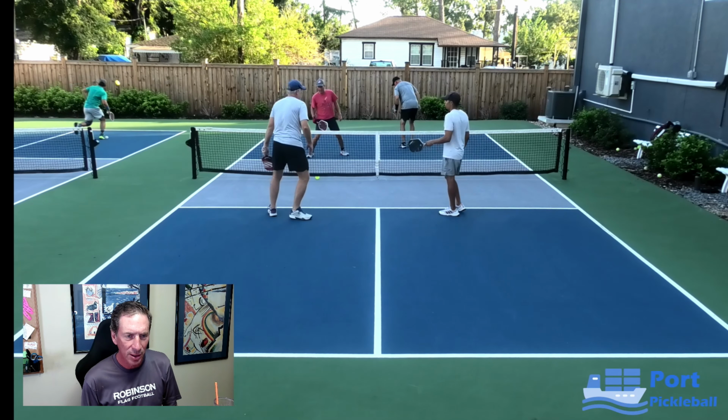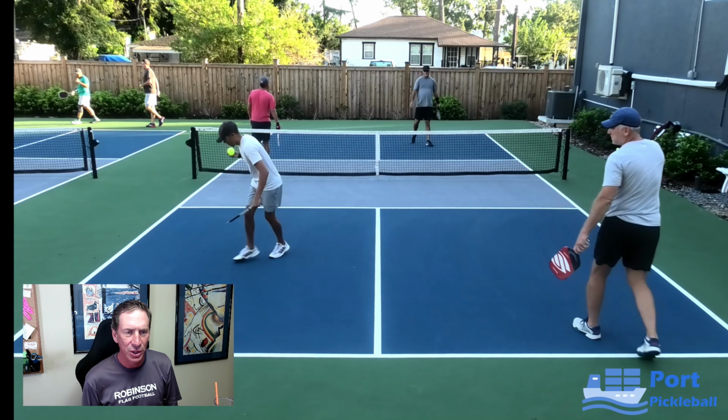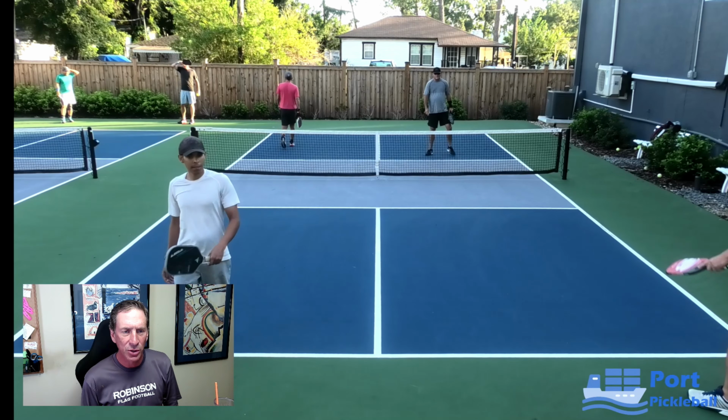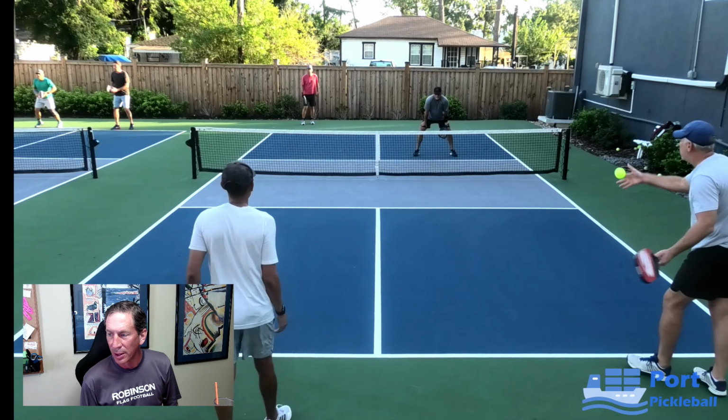But before, let's just say Patrick won that shot. He hit it deep to Chris's backhand, tough to handle. He was not able to handle it, but we won't call it an unforced error.